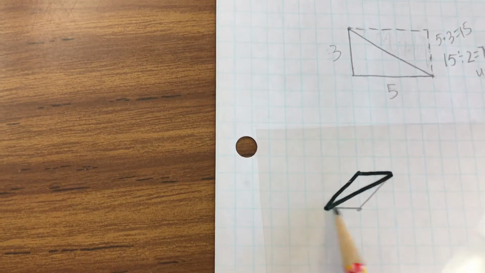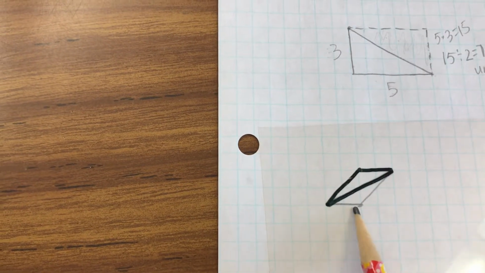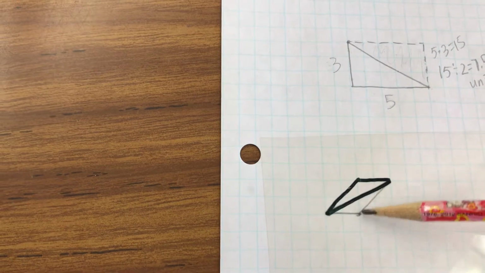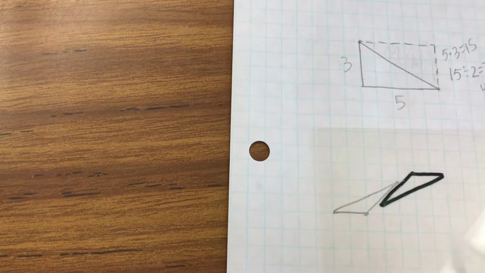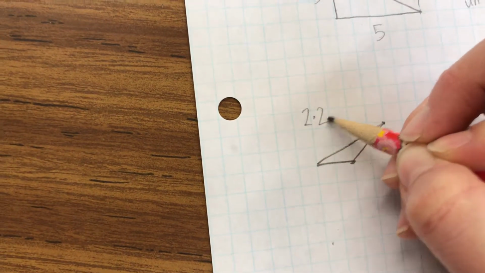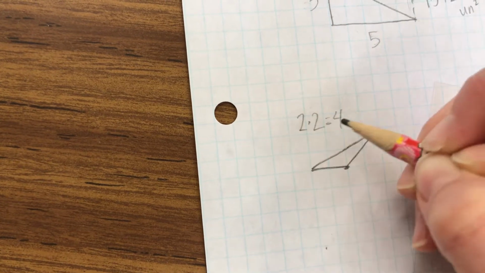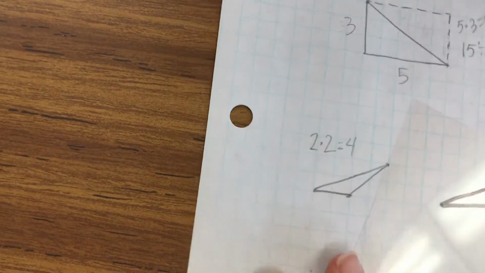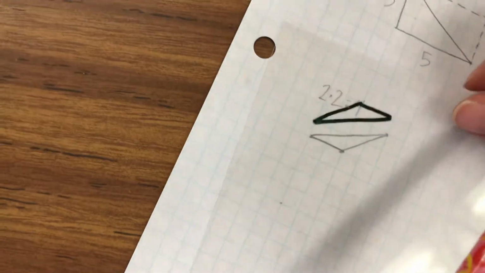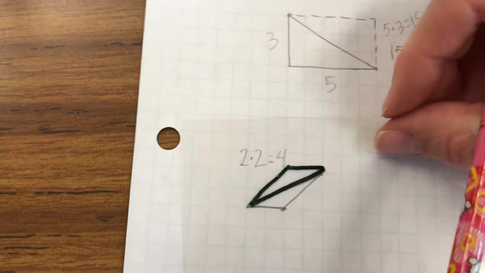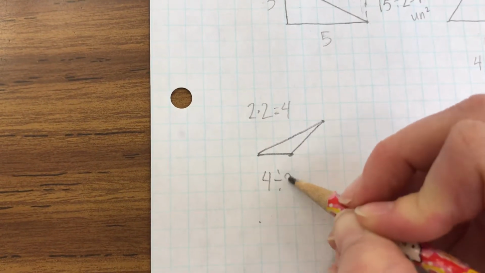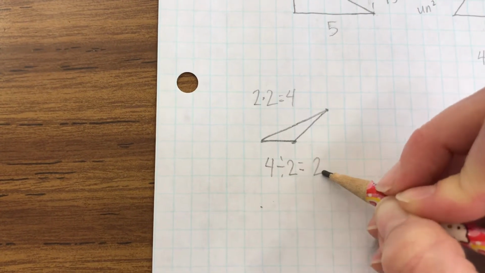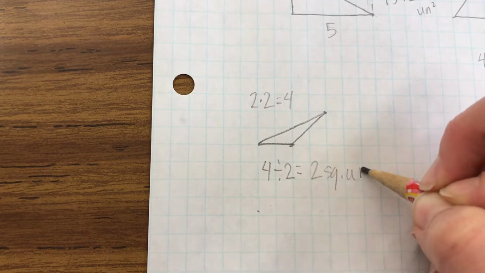So here I have a parallelogram, I have a base of 2, and I have a height also of 2. 2 times 2, that's my base times my height. That's 4 square units, but that, again, was that whole parallelogram. I'm only interested in half of it. So I will take the 4 and divide it by 2 and get 2 square units.